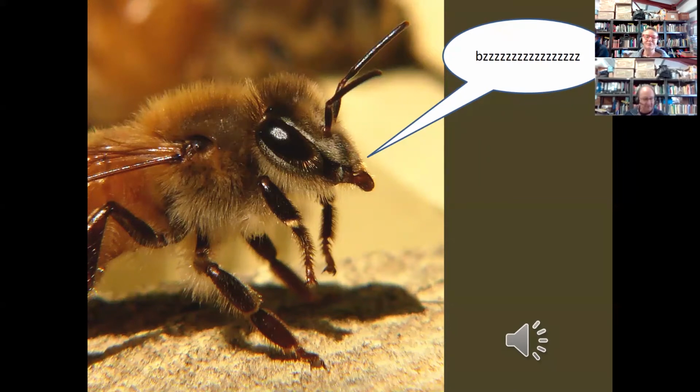Yeah, and they have sensors within them that pick up these sound vibrations. They don't hear it as sound like we would through our ears, but they pick it up through organs in their legs, their subgenual organs, and also on their antennae. And we'll talk more about antennae a bit later on because they're really important to bees.